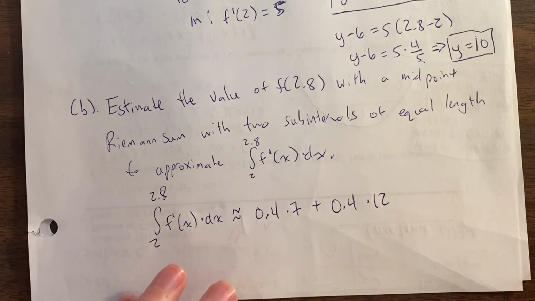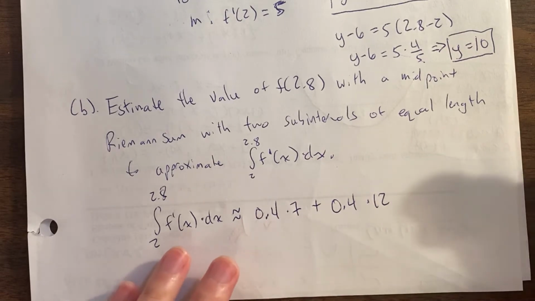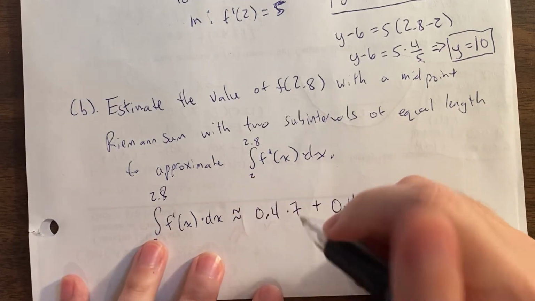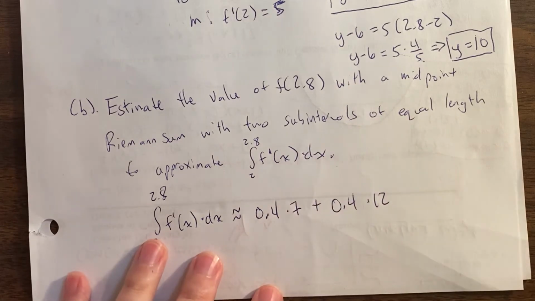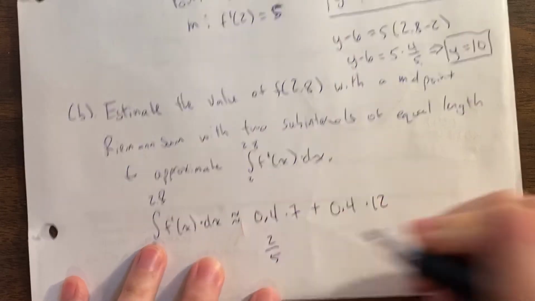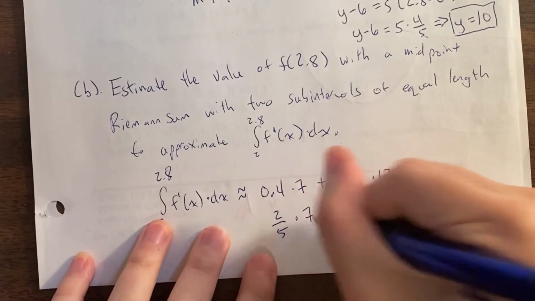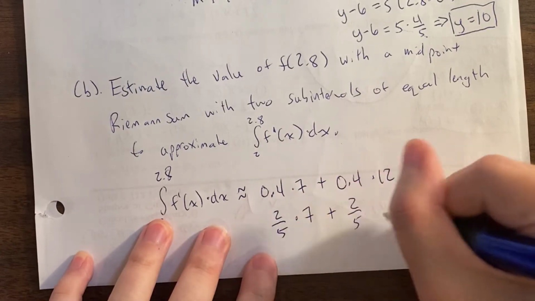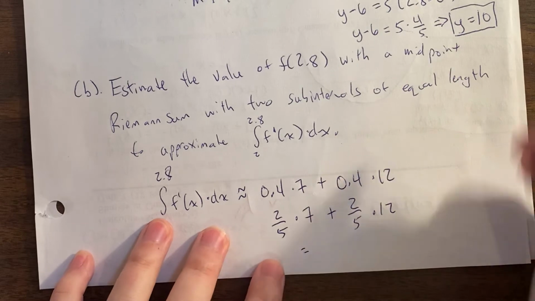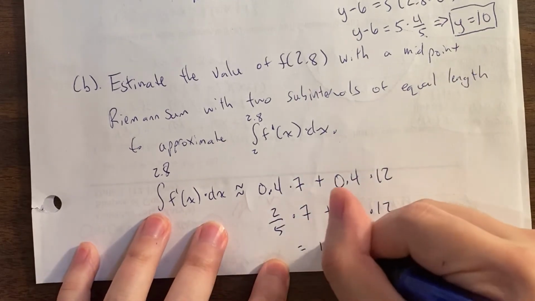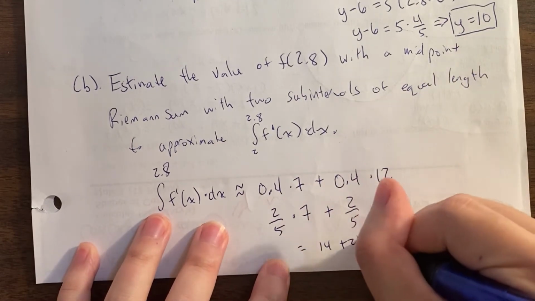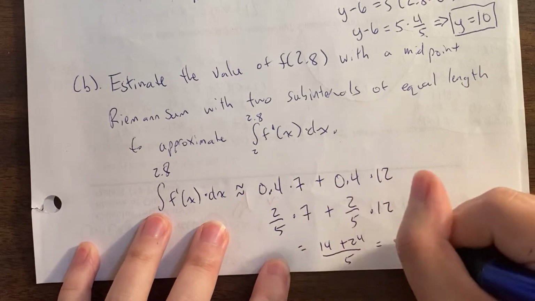Unfortunately, I do not have a calculator, so again, I'm going to employ the strategy of writing it as a fraction. Not 4/5. 0.4 is going to be 2/5. Sort of like how 0.8 was 4/5, and that's double it. So 2/5 times 7 plus 2/5 times 12. Looks like this is going to be 14/5 plus 24/5, which is going to be 38/5.